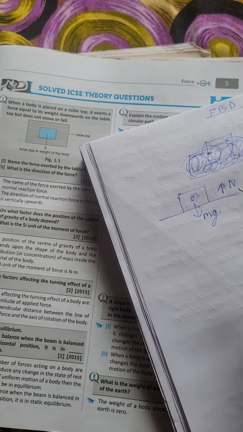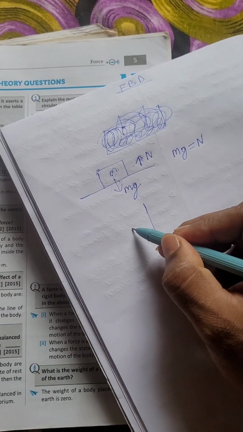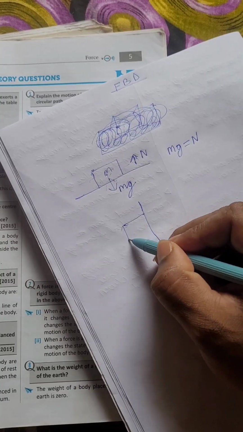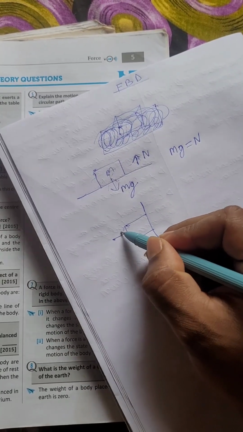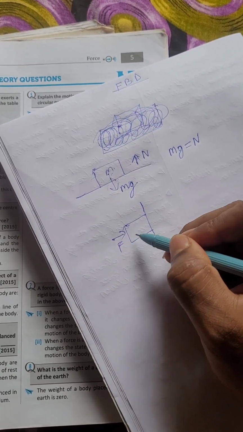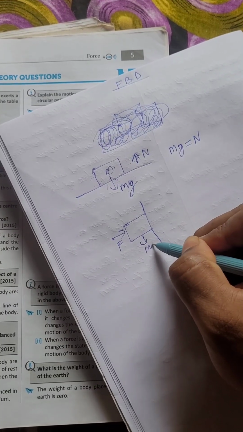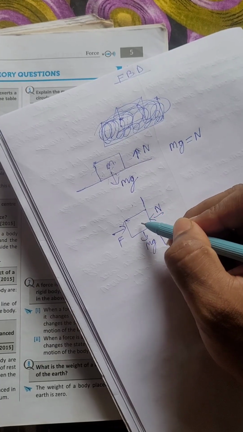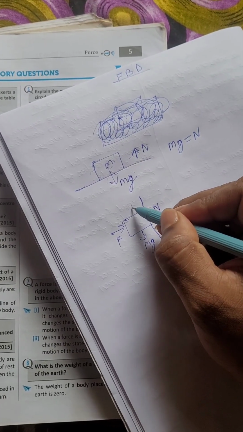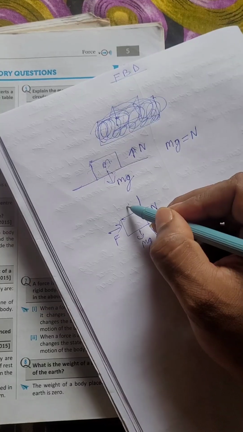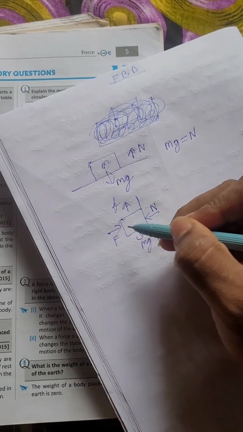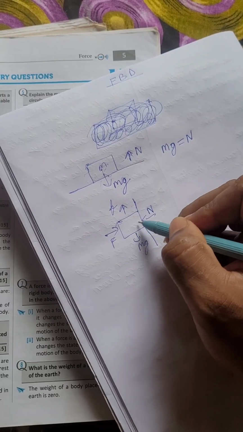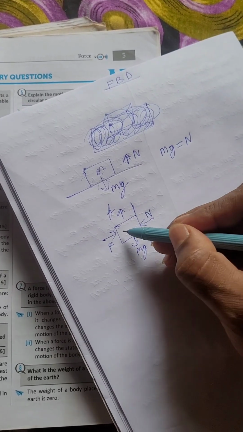Similarly, let's suppose we are just holding this book against the wall, we are applying a force F. Here it is mg, here it's normal, and here, to prevent it from sliding, we will add some friction, meaning the floor will add friction to prevent the sliding of the box.